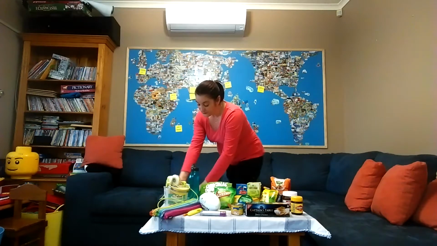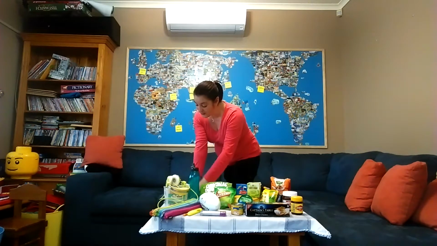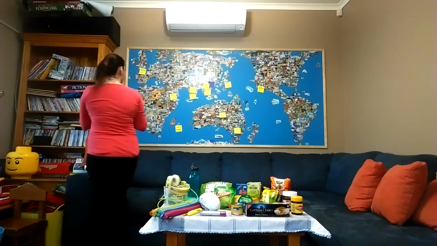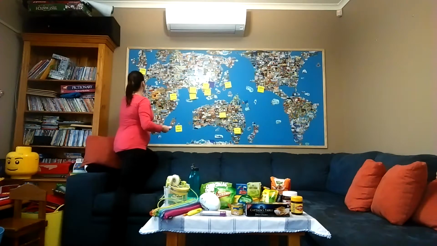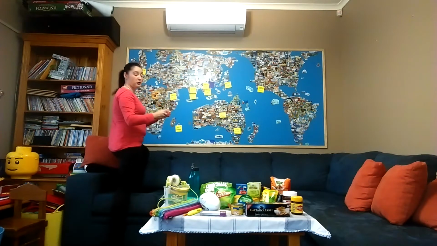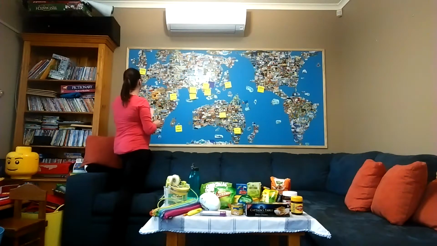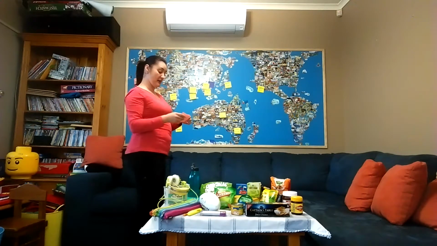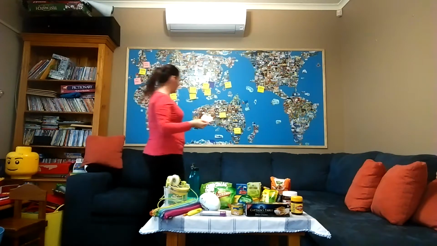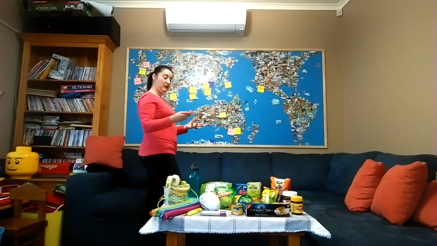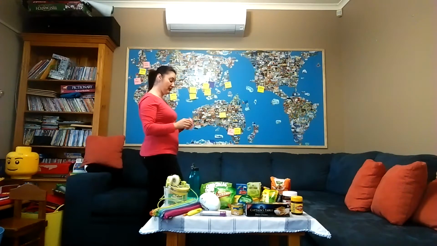So Liz was saying that her personal connection, her connection to other places in the world is Portugal, because Portugal is where her parents have come from. So she has a connection to the Portuguese culture. Andrew has a connection to Scotland because his name is McMahon, so it's a Scottish name. Joel has a connection to Australia because he was born in Australia, because he's Australian.